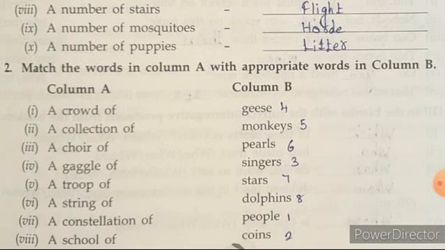So a crowd of, what can you say? Crowd means it consists of people. So a crowd of people. So what is the answer for the first one? A crowd of people. Look at the second one, a collection. Collection means we are collecting different kinds of things. A collection of coins. The third one, a choir of singers. A choir, that is a chorus. A chorus means singers.